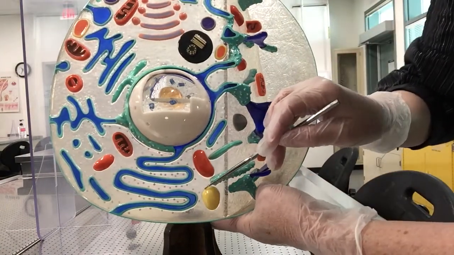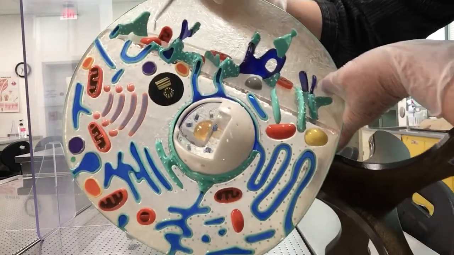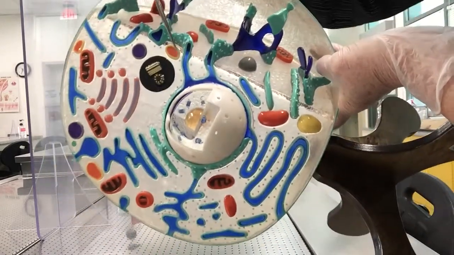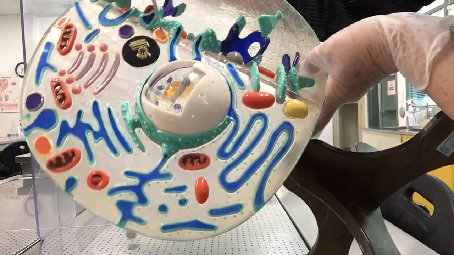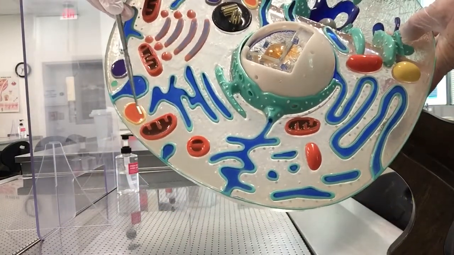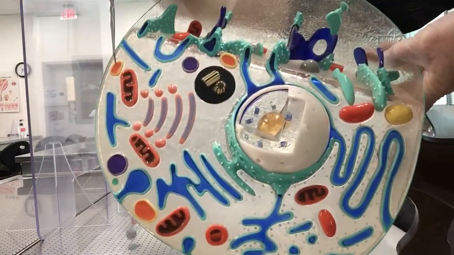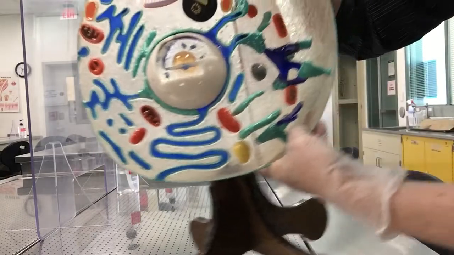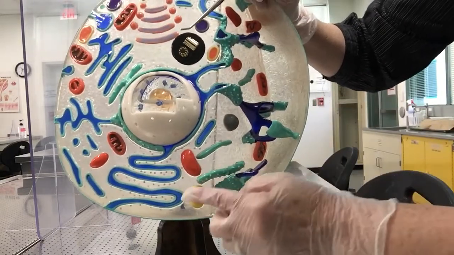So lysosome shown here in yellow color. So for example, this one right there, or over here, right there. Lysosomes have digestive enzymes inside them.